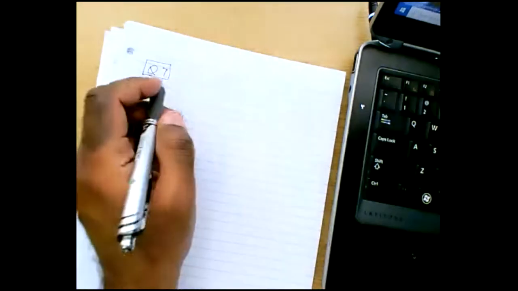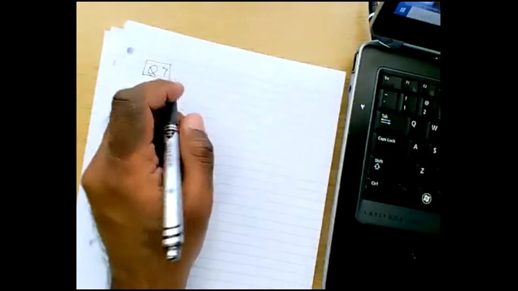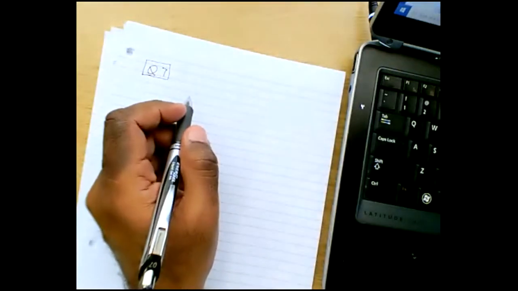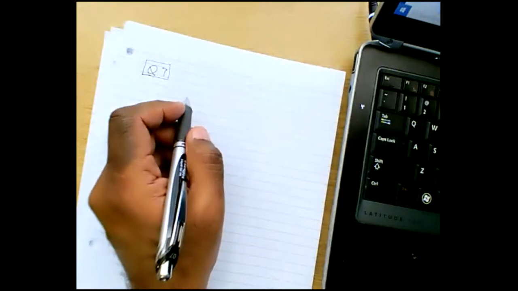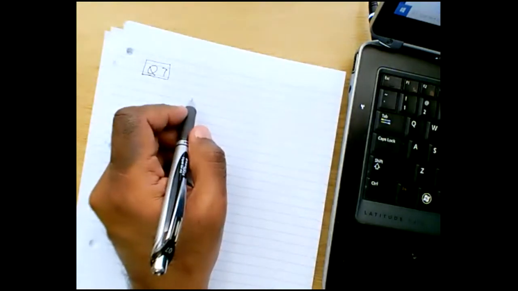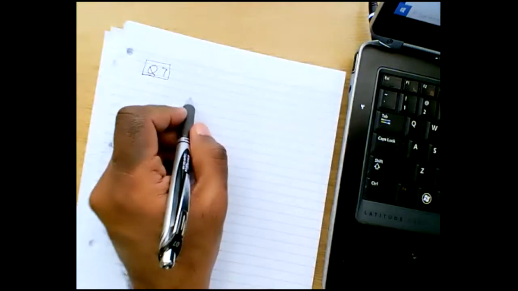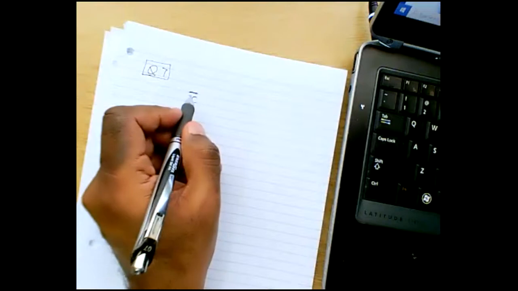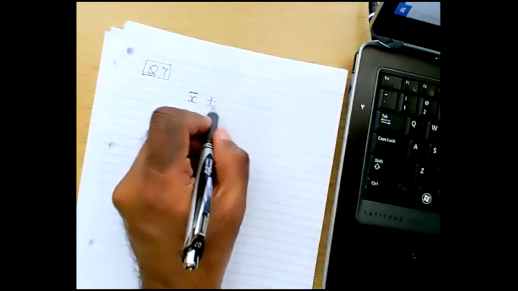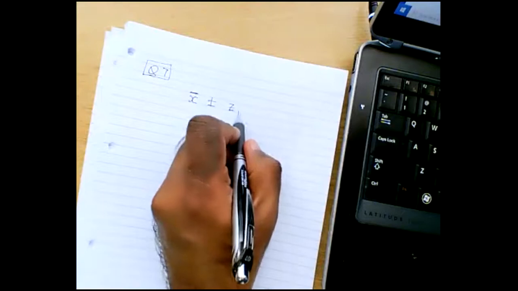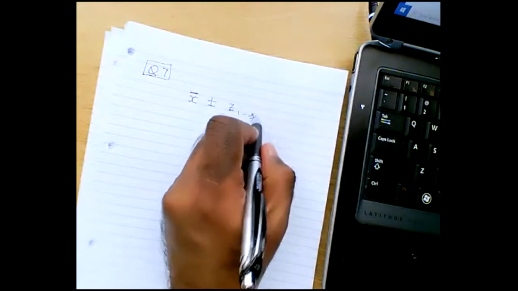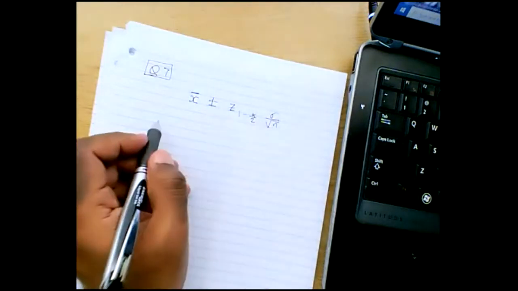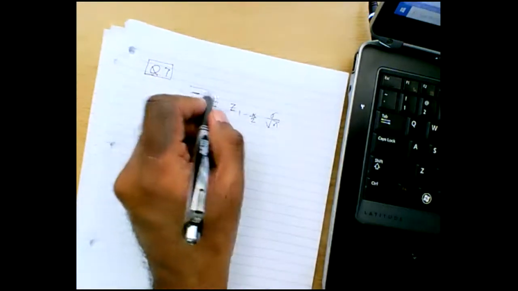In this question, the question says explicitly that the population standard deviation is known. So if you went through the review session that I did on Tuesday, the confidence interval that we need to use here is this one.